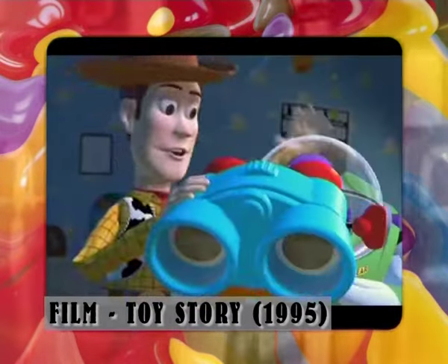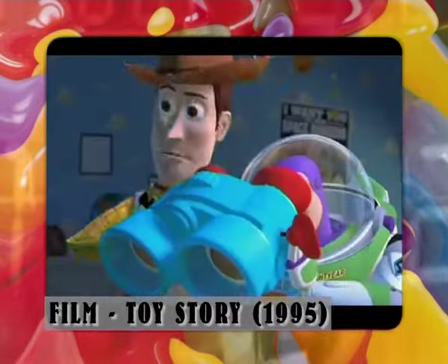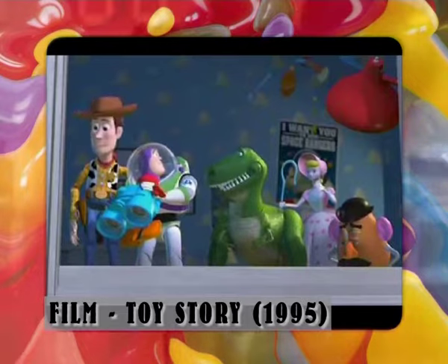Strapped to an explosive device. That's why. Sid. Sure is a hairy fella. No, he tortures toys just for fun.